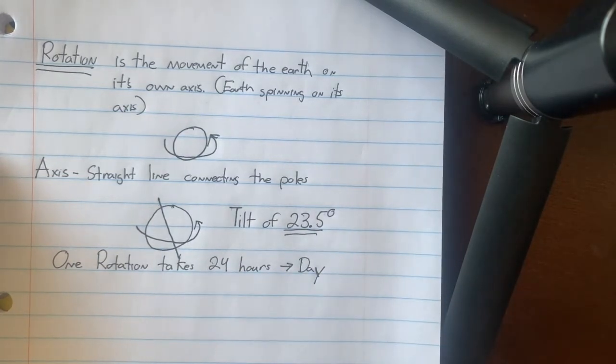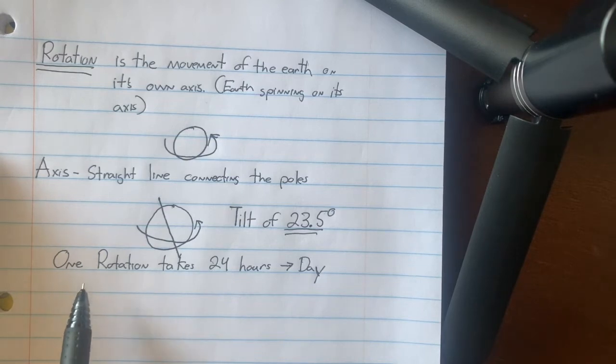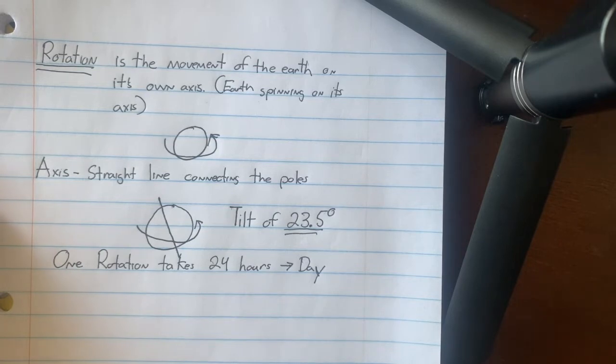Why is that important? Because we're going to test you on it. So make sure you know that. And one rotation around this axis is 24 hours. So one rotation is our day. This rotation of the Earth is what causes our days.